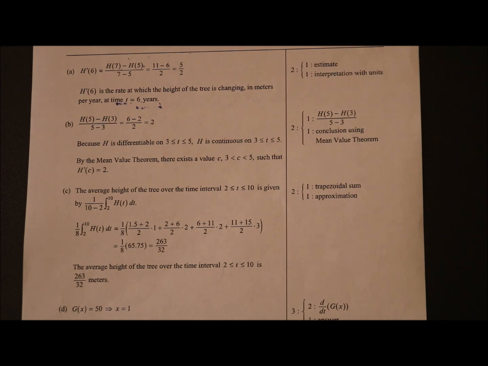That makes intuitive sense. That's the mean value theorem. Kind of like if you're driving to a friend's house and your average speed is 50 miles an hour. Well, you had to have gone 50 miles an hour at least one point. That's the mean value theorem.